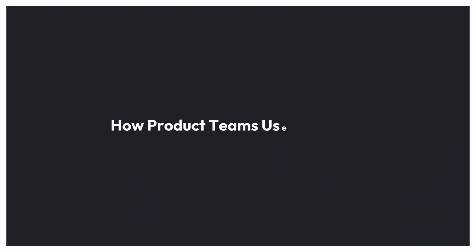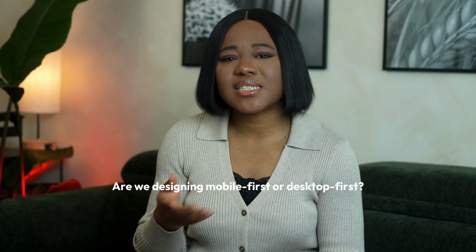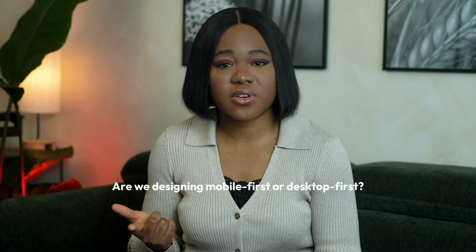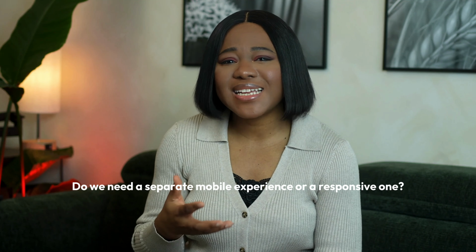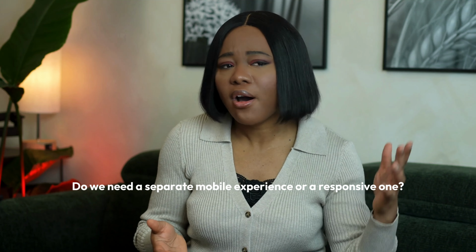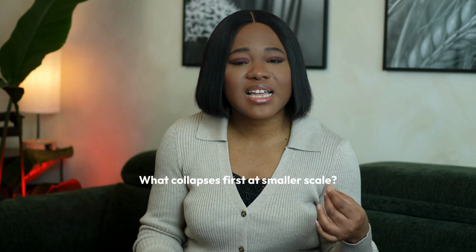How product teams use the term. Here's how responsive design shows up in real product teams. It comes up in planning conversations. You might hear things like, are we designing mobile first or desktop first? Which breakpoints are in scope for release? Or do we need a separate mobile experience or a responsive one? It comes up in design reviews. What collapses first at smaller scale?